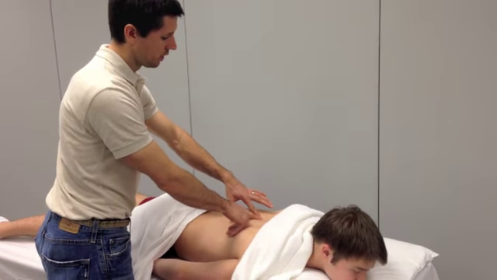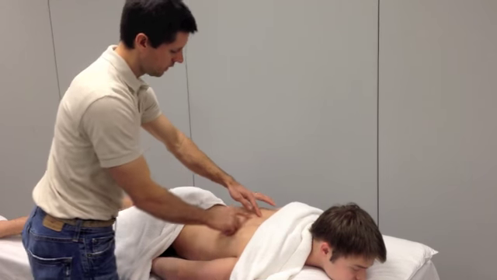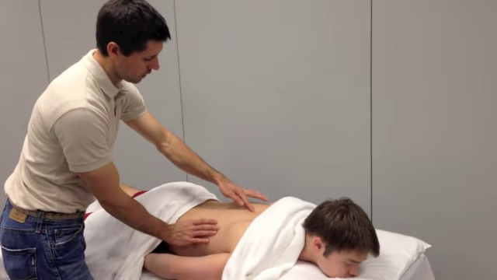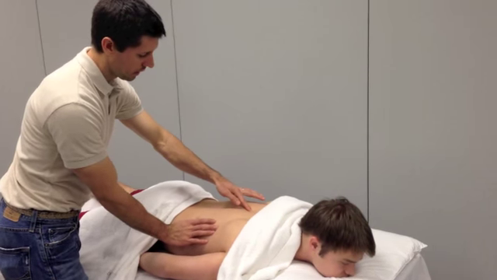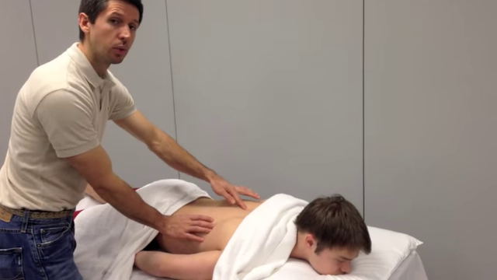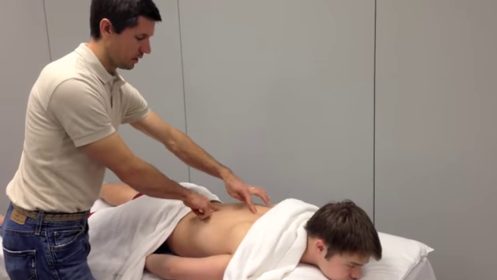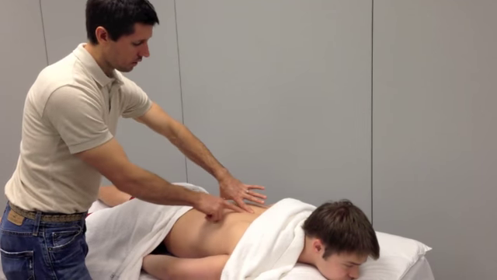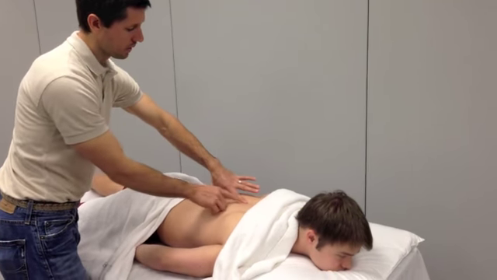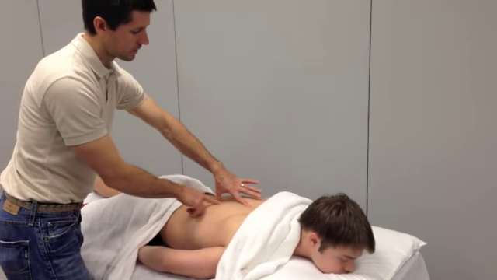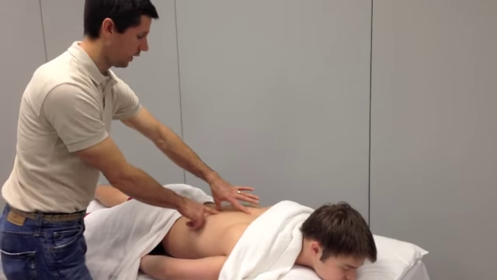But just to find it, this is T7, and if you want to go down to T12, it is parallel to the 12th rib. Find the 12th rib, come across, and you have T12. So we'll be doing soft tissue mobilization to the paraspinals of T6 all the way to T12 right here.